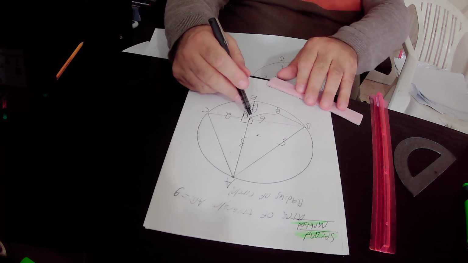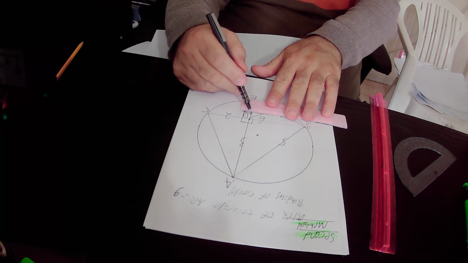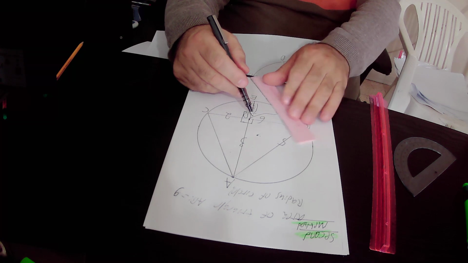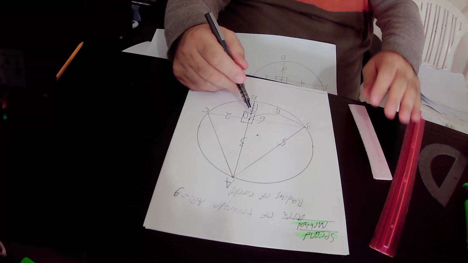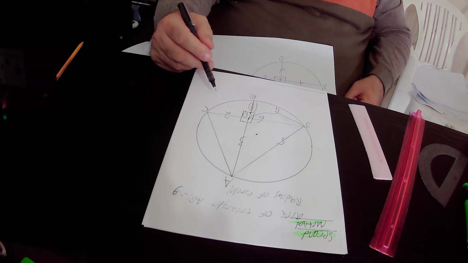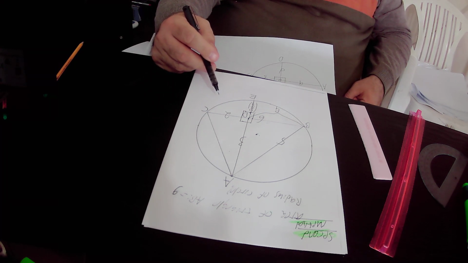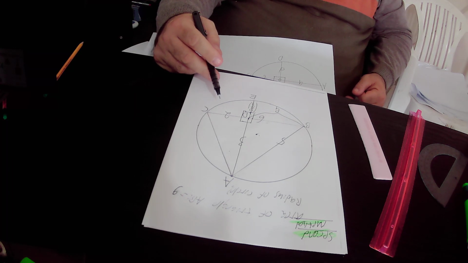According to the same rule, this angle must also be equal to 90 degrees. All the requirements of rule number 2 are met, therefore we can implement rule number 2 in our drawing.